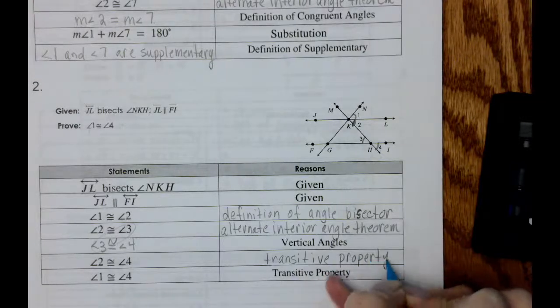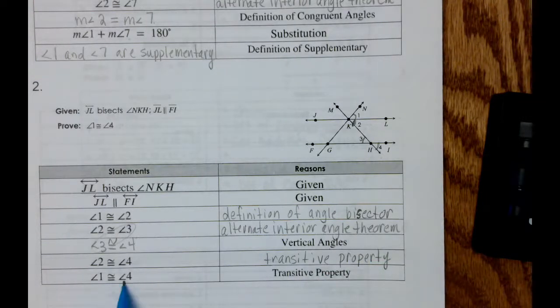And in fact, to get our final statement that angle 1 is congruent to angle 4, we're doing the same thing now. We had 1 is congruent to 2, 2 is congruent to 4, so we're transporting 1 across angle 2 to end up with 4, and that is the transitive property as well.